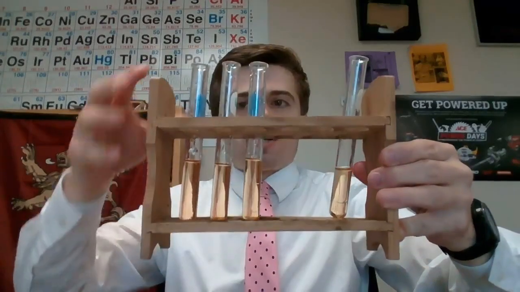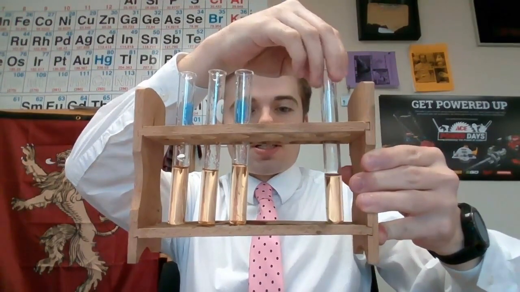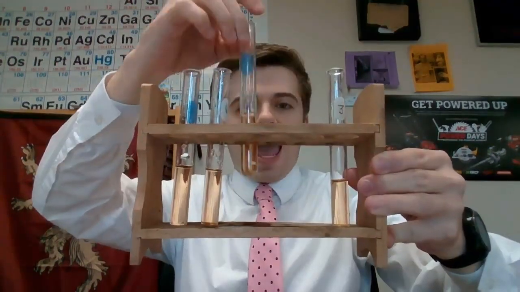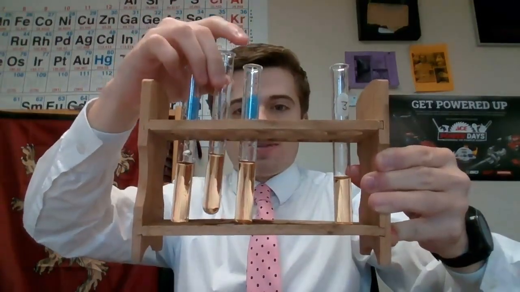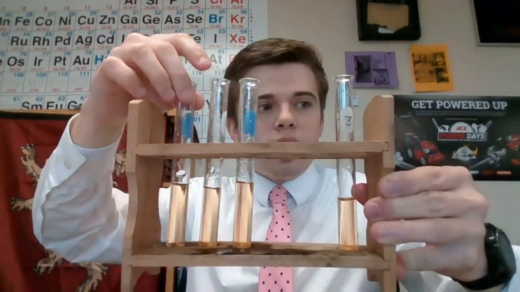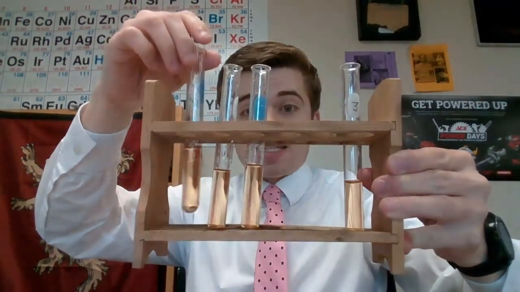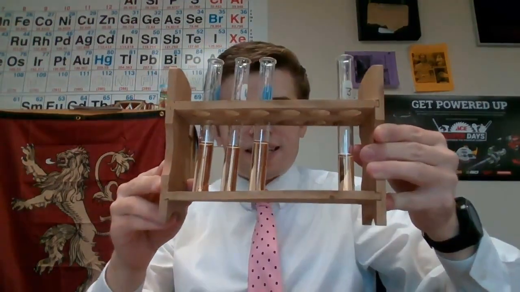And the way this is going to work is we're going to use this guy here as our control test tube. We're going to compare everything to this test tube, and then we're going to add some iron 3 chloride to this test tube, add some of the potassium thiocyanate to this one, which is the KSCN, and then we're going to add just a little crystal of potassium chloride to this test tube. We're going to see what exactly happens.